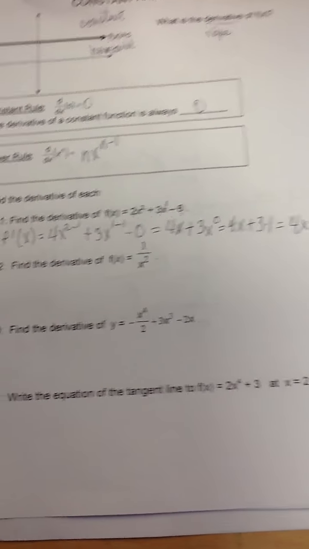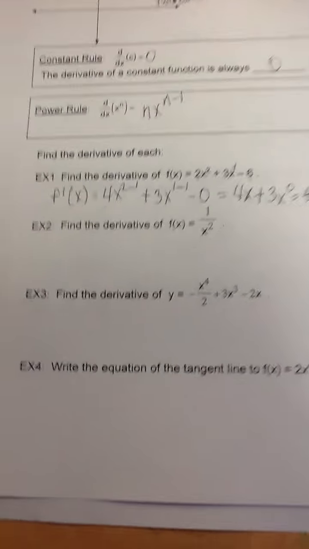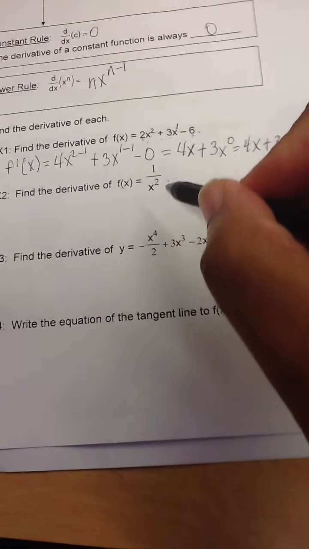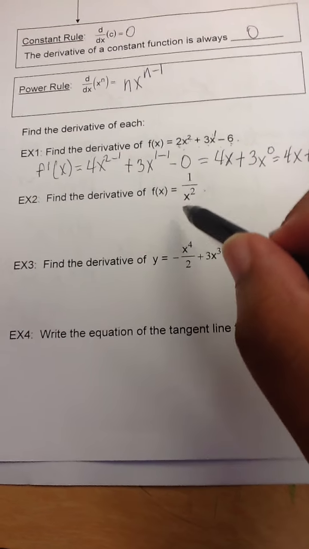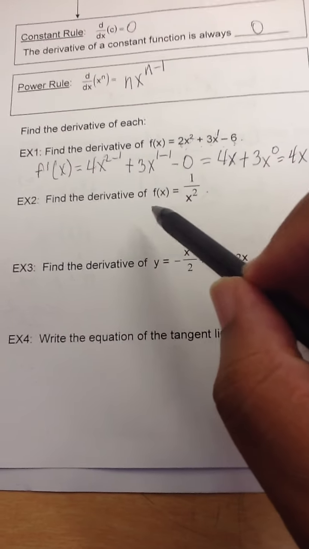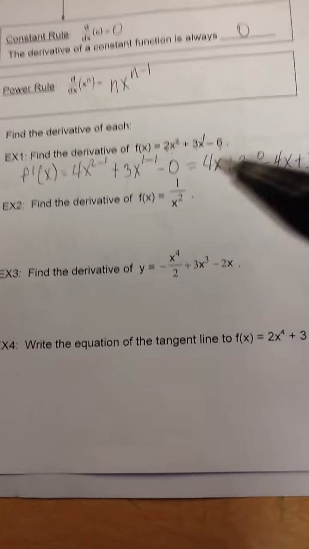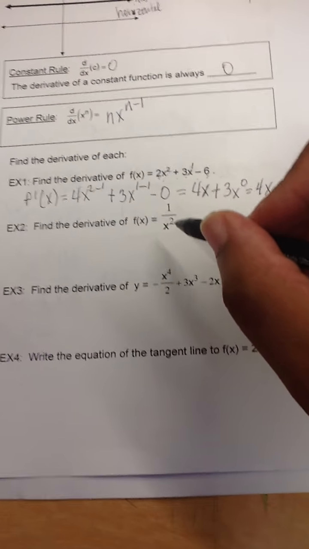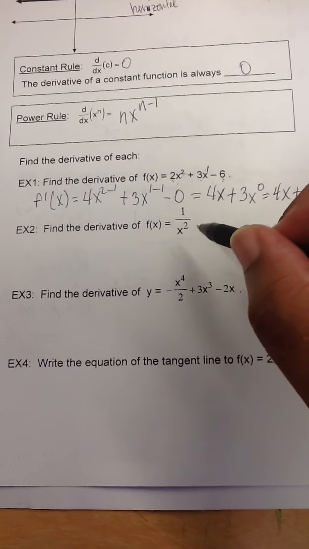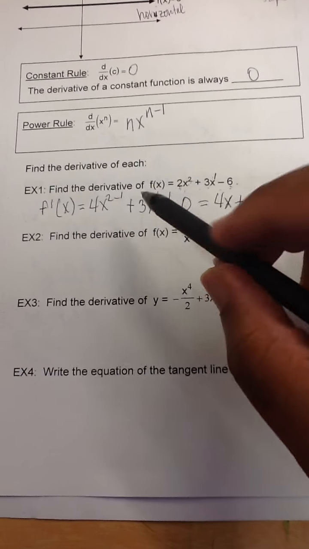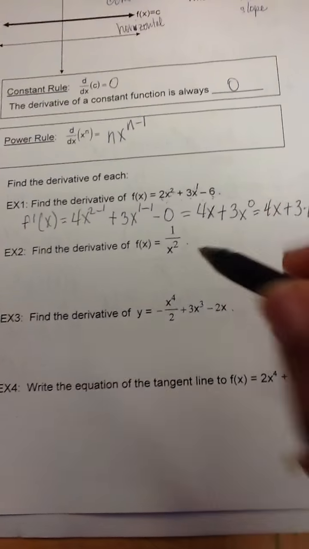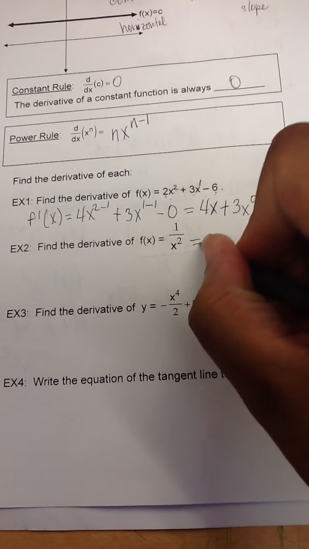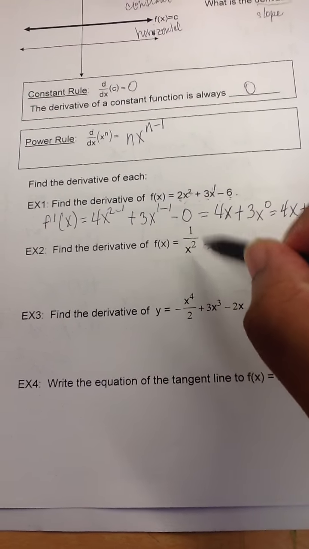So let me do number 2. This is saying find the derivative of f of x equals 1 over x squared. So the way I do this, I have the x squared at the bottom. The only way I could do the power rule, I have to have everything in the numerator. So that means that I'm going to have to make this go to the numerator.